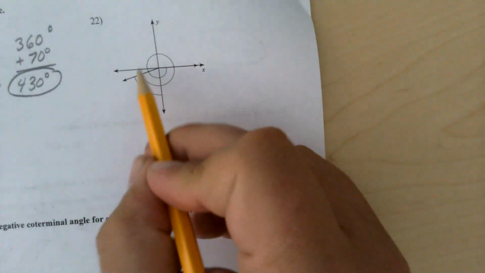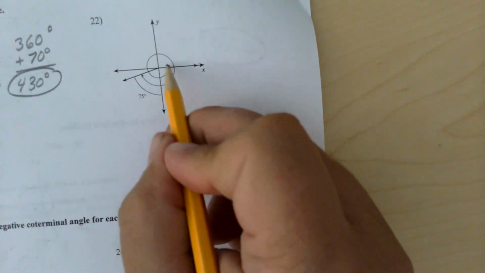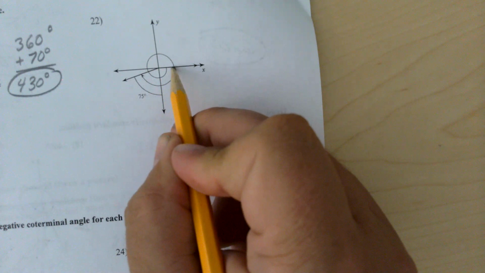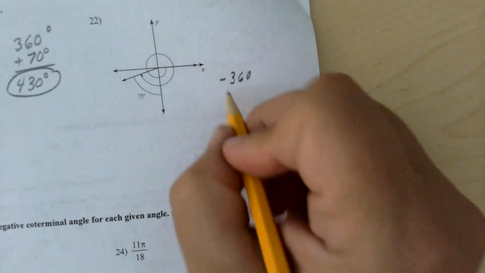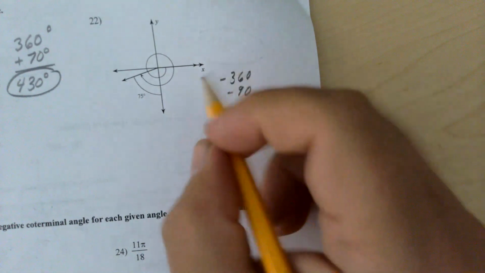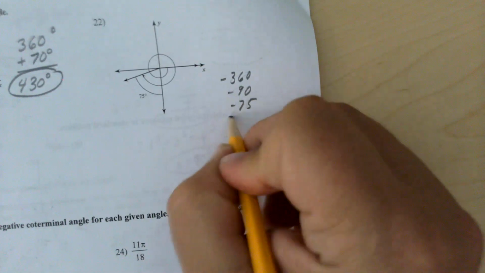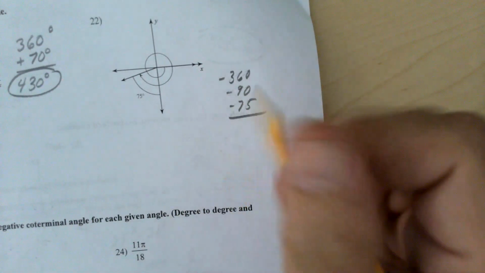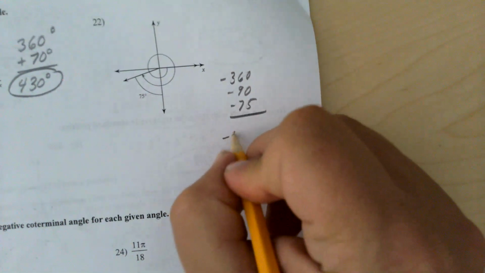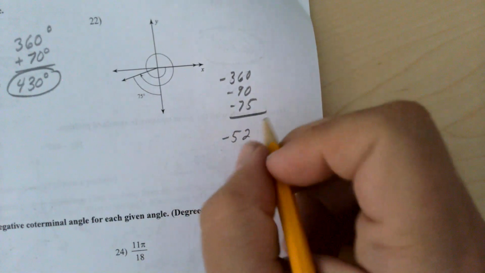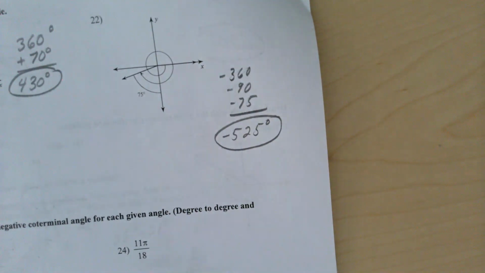So for this one, we know we're going in the negative direction. We're going clockwise. So it's a full 360. So let's do negative 360. We do a quarter turn, which is negative 90. And then we keep on rotating another negative 75. Okay, so if you use your calculator or you do this in your head, it's going to be a negative 525. And that's all I'm asking for.